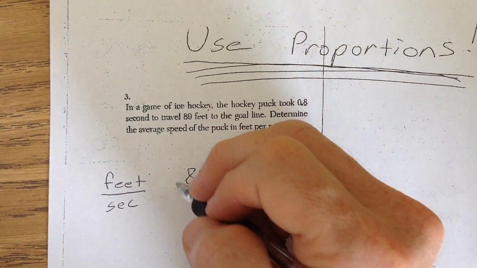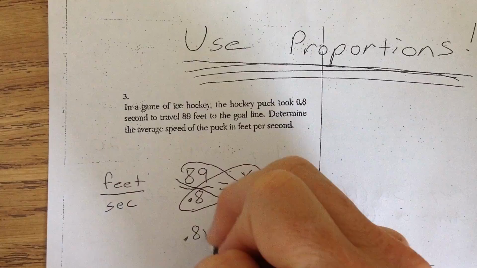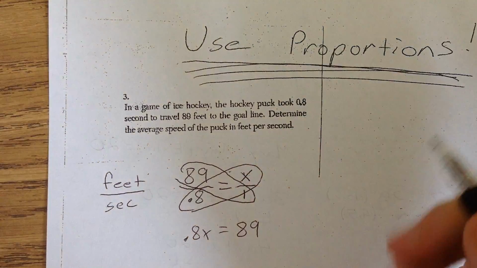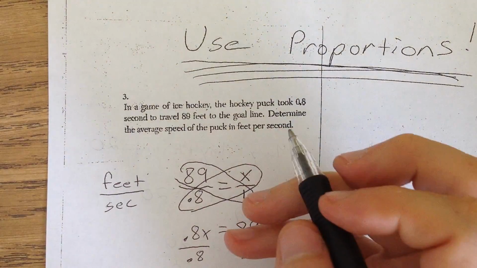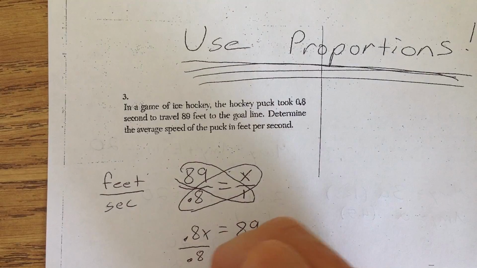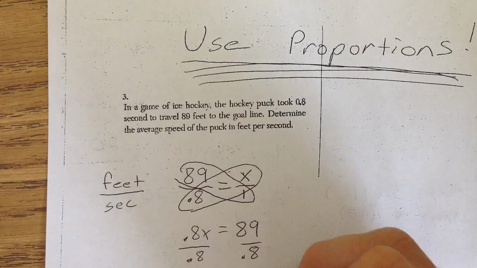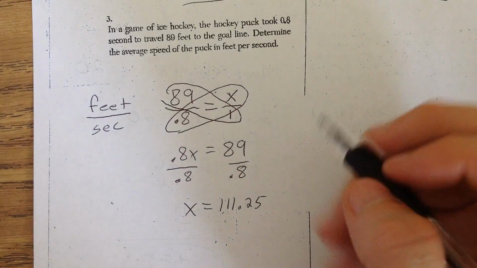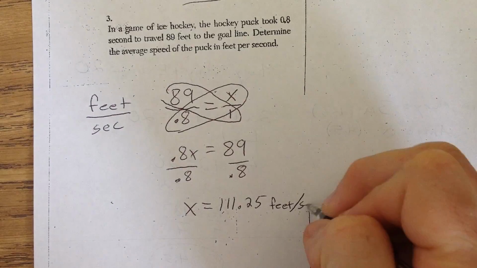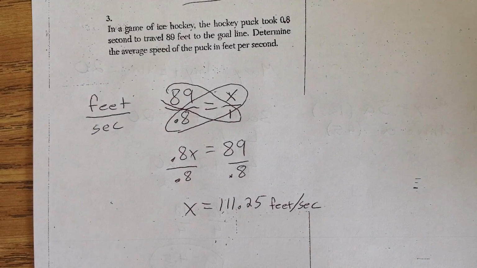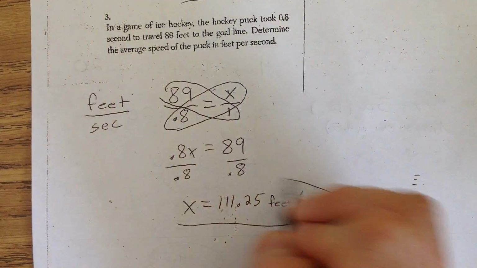All right, now that I have this set up, I just cross multiply. So I get 0.8x equals 89. Divide by 0.8, divide by 0.8. And what I'm going to see is that x equals 111.25. And if I wanted to put a unit on this, this would be feet per second. 111.25 feet for every second. Okay, so that's the final answer for that one.